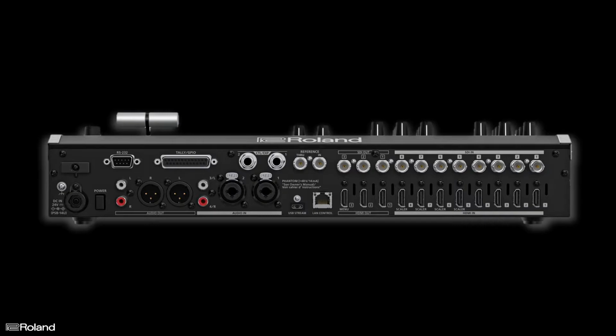A LAN control port, so you can send commands over TCP/IP. USB streaming output with a USB-C port. You can use a USB Type-C to Type-A cable or a Type-C to Type-C cable. Contact me for more information about that. I have sent recommendations out. But keep in mind that for that port, you want to use a cable that supports SuperSpeed USB connection. Otherwise, a lot of USB-C cables out there might be just for charging phones and won't be fast enough to transport video.